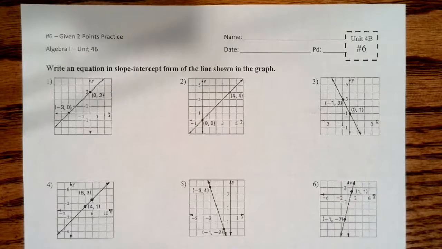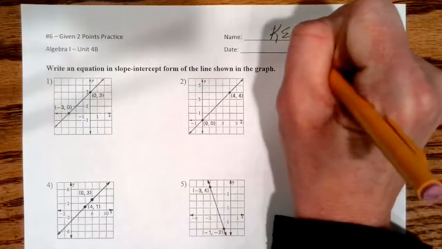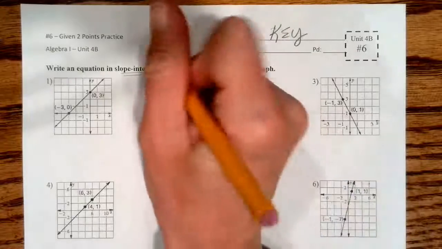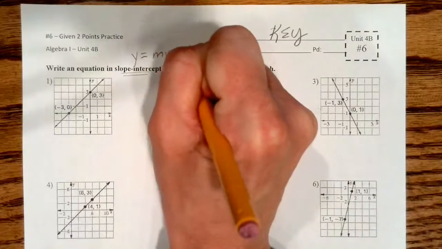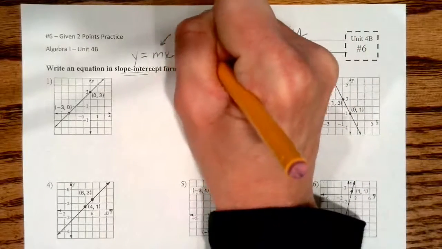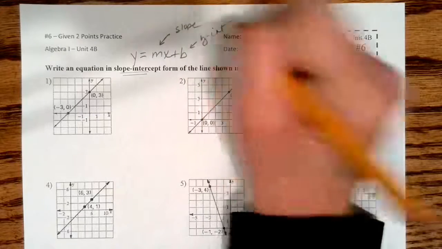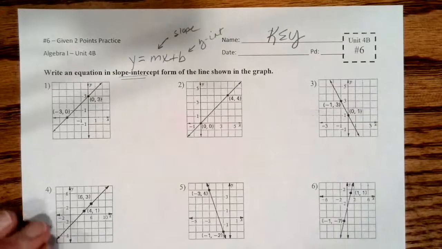Alright, algebras. We want to make sure that we know how to write the linear equation in slope-intercept form. Slope-intercept form is y equals mx plus b. m is your slope and b is your y-intercept. Sometimes they give us the information and it's easy and fast. Sometimes we have to do some math.